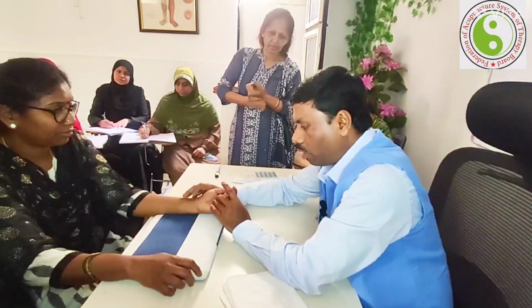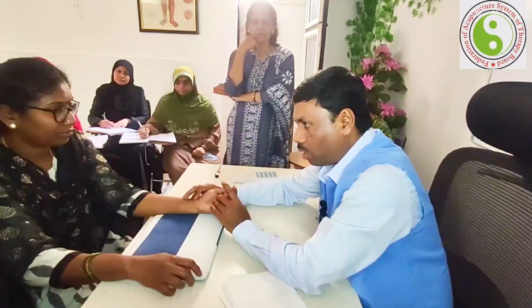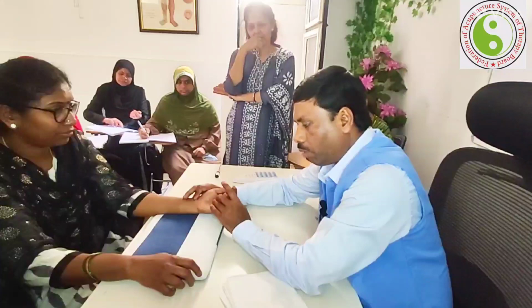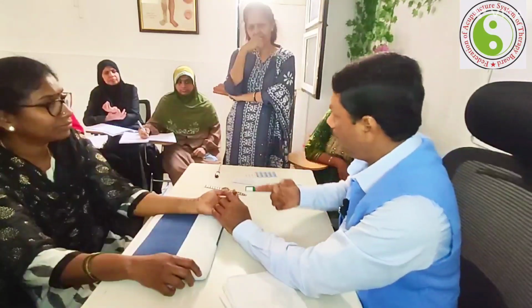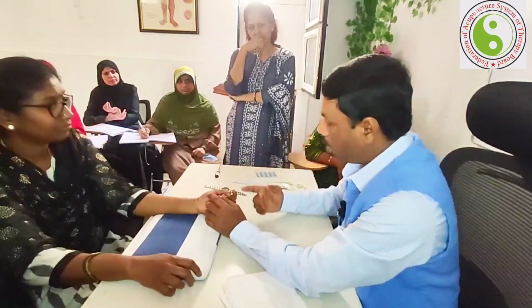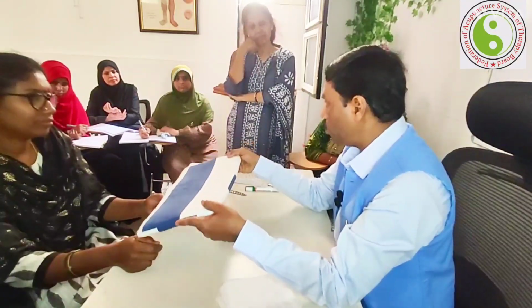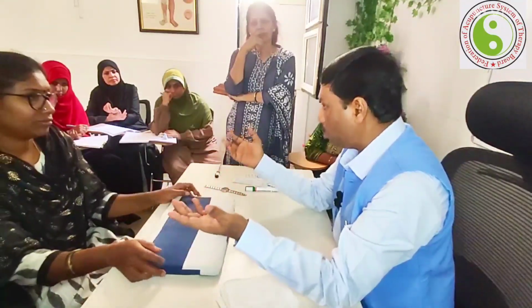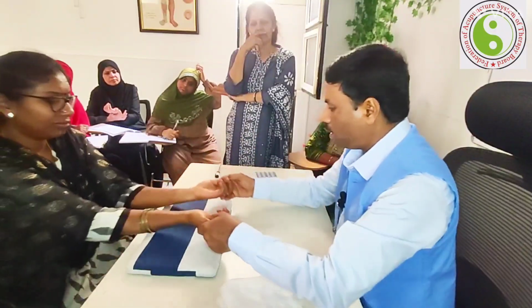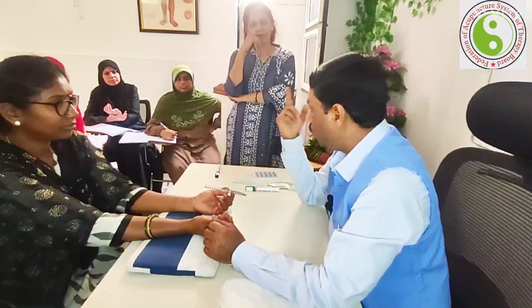Then I move to the urinary bladder pulse. The UB pulse I can't see here. The deep pulse is known as the kidney pulse. Now the urinary bladder pulse is deficient, then for the kidney pulse I will go to a deeper level. The kidney pulse is normal. Then I go to the middle pulse, and the liver pulse is also normal. Then I go to the first pulse, and this pulse is also normal.